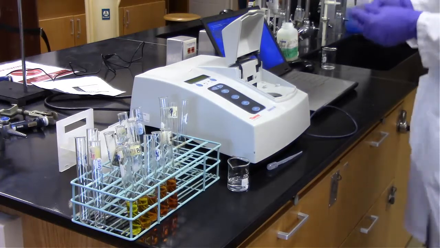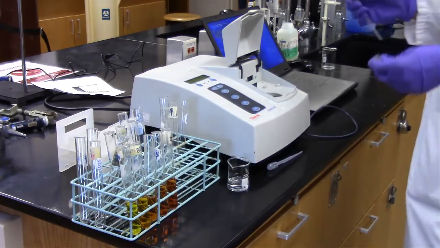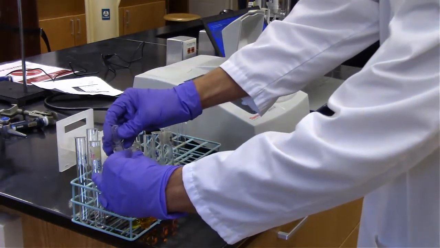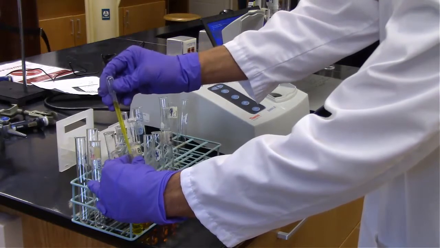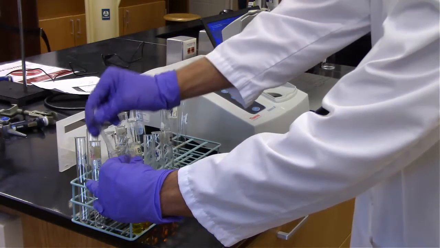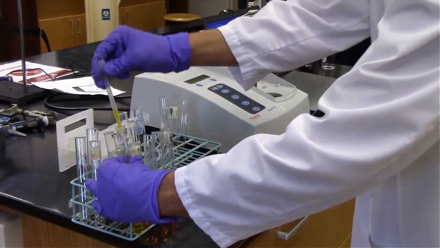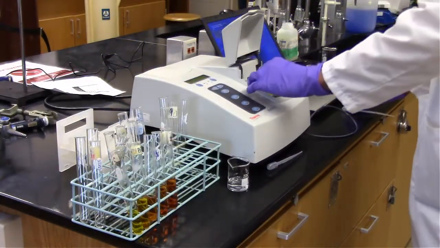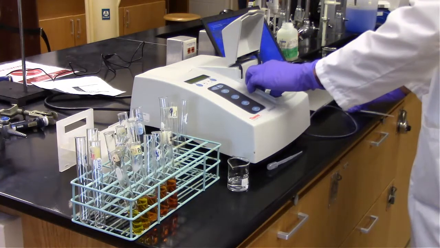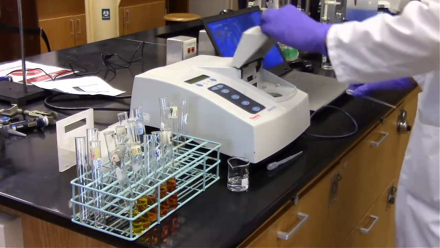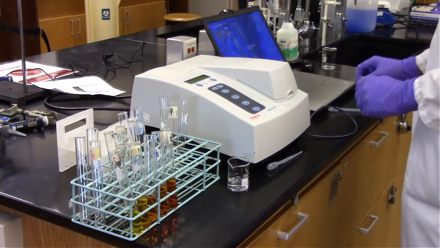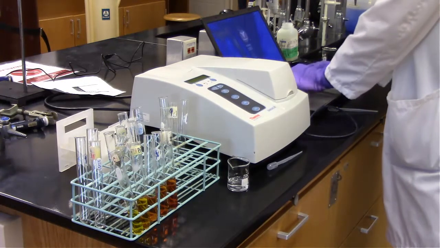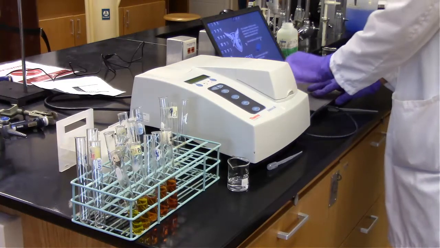I zeroed that, so I put water in there and zeroed that to account for any absorbance within water or that actual cuvette, so essentially we're canceling that out. And now we're going to add half of our sample and measure the absorbance for our 0 microgram per milliliter concentration of maltose.